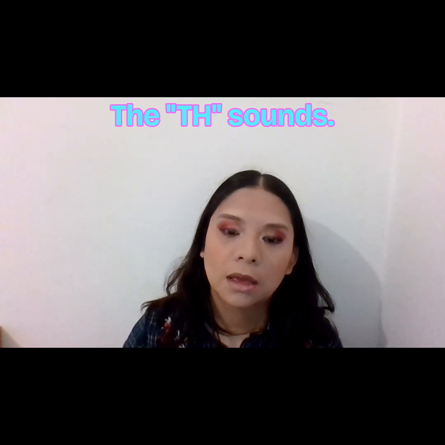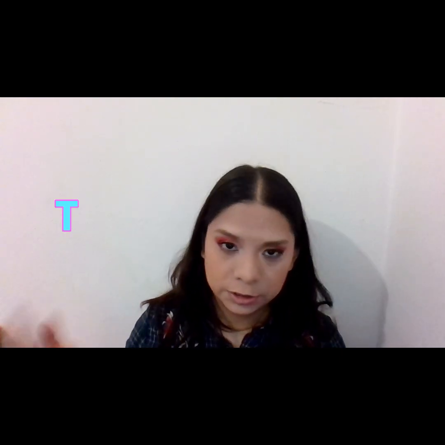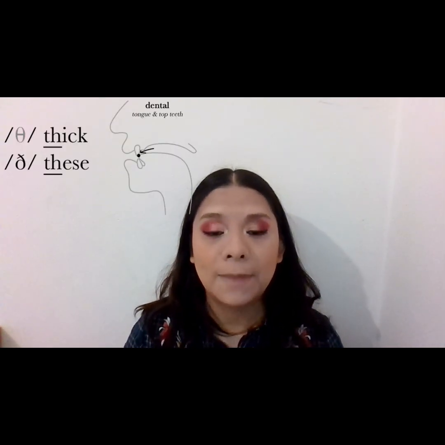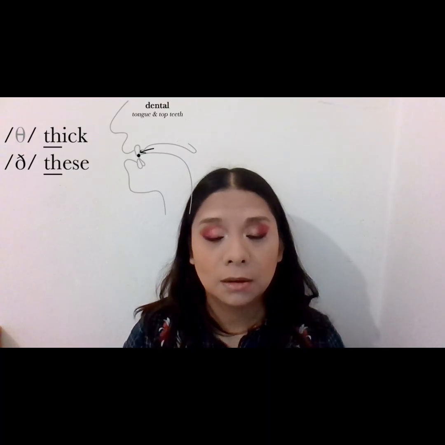Now let's talk about the TH sounds. When these two letters, the letter T and the letter H, are together in English, they create two different sounds, which are a little bit challenging for us Spanish speakers. Both sounds are created by the tongue being between the teeth, so like this. However, what makes them different is the vibration on the throat.